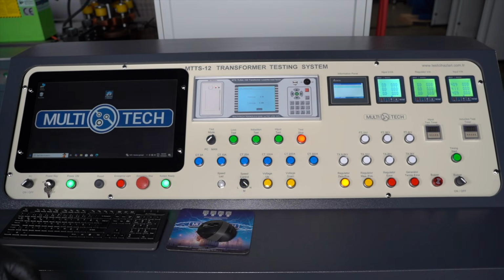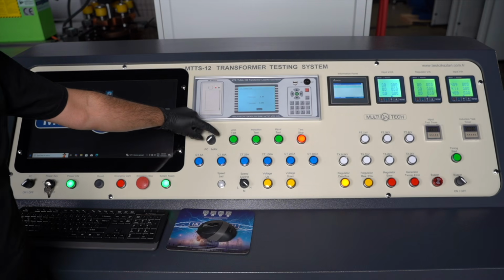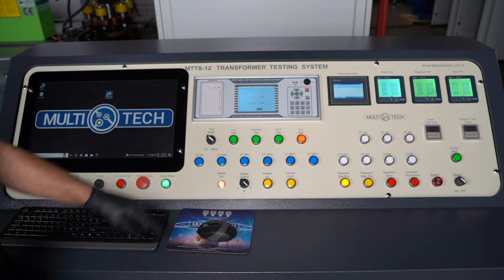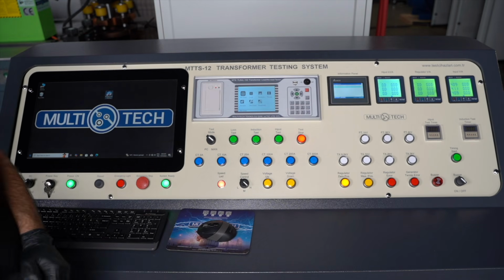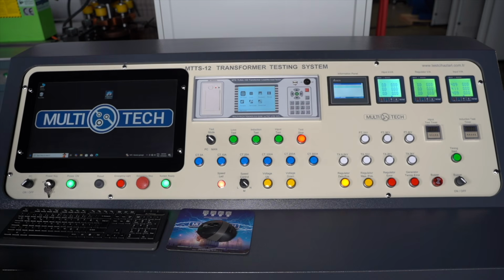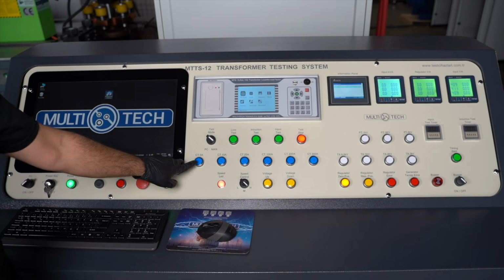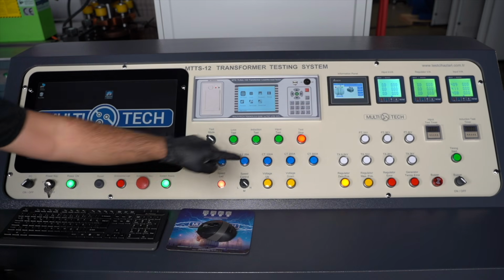We can also perform all tests manually that we normally run via the computer. This feature allows us to continue testing easily in case of any computer malfunction. First, we switch the test mode from PC mode to manual mode. Then, we reset the power analyzer. We select the current range and the voltage range.